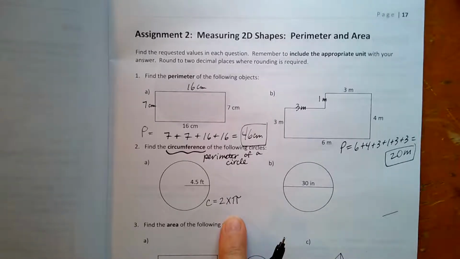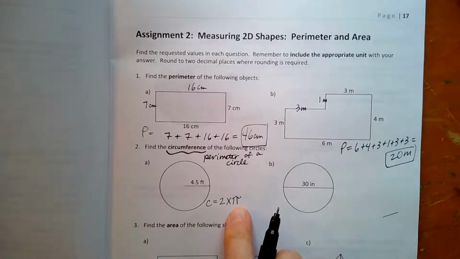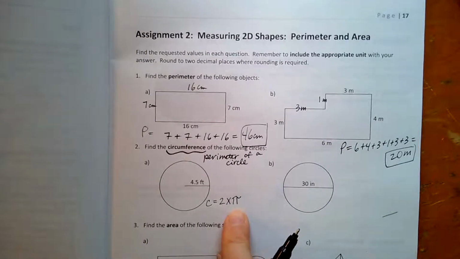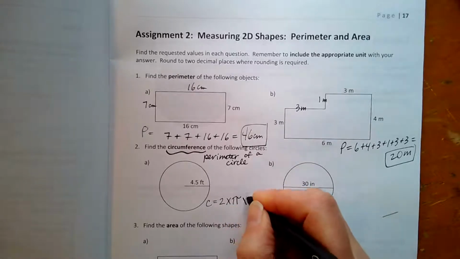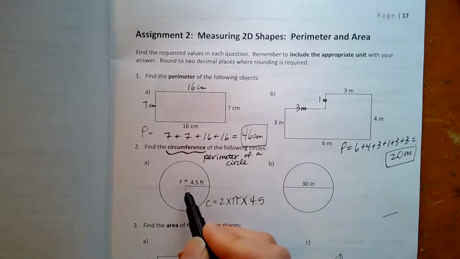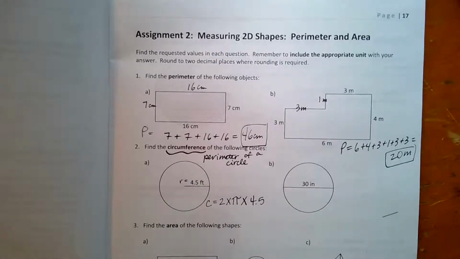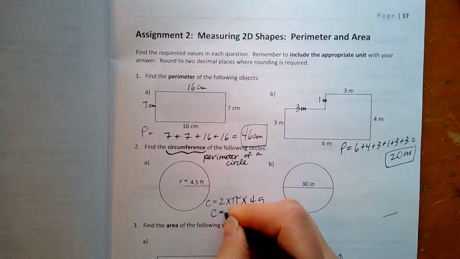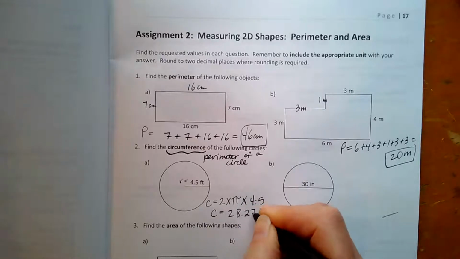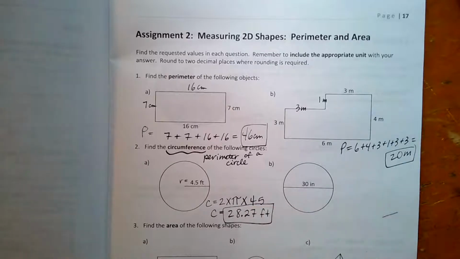Between 3 and 4, closer to 3. Don't use the number 3.14. That's not complete pi. Pi goes on forever and ever. So there's always a symbol in a scientific calculator. Find your math symbol or your pi symbol on your calculator and use that one. Times the radius, right? And here the radius is 4.5. The radius is halfway across the circle from the center to a point on the circumference. So 2 pi times 4.5, I get a circumference of 28.27 feet. I do have to round, but I use my 2 decimals to round.